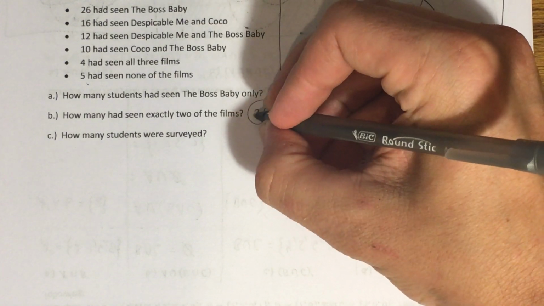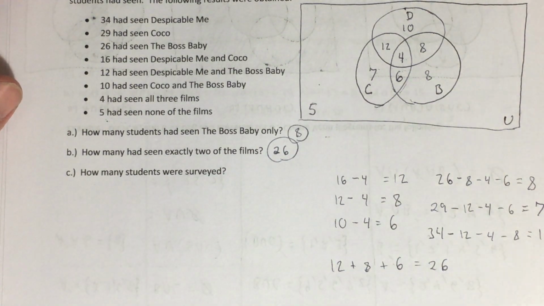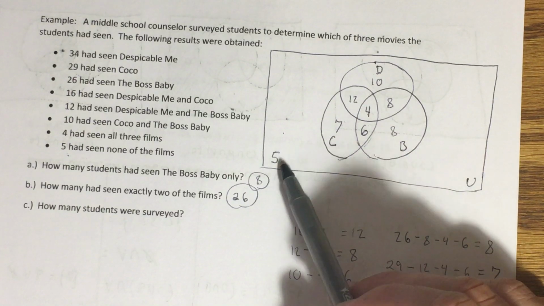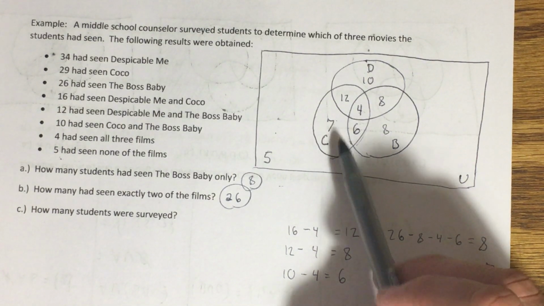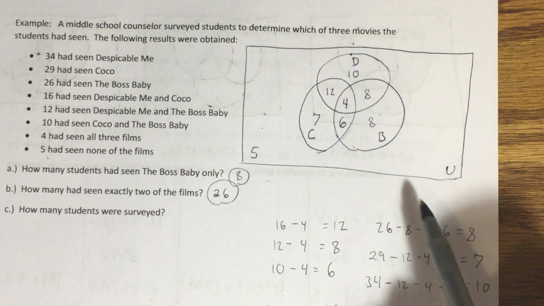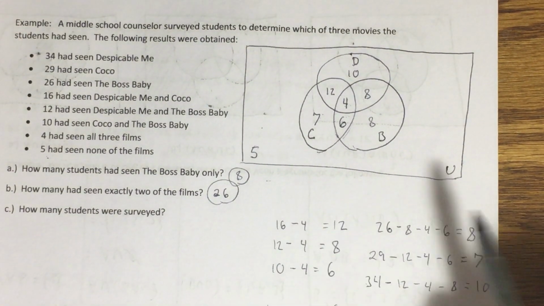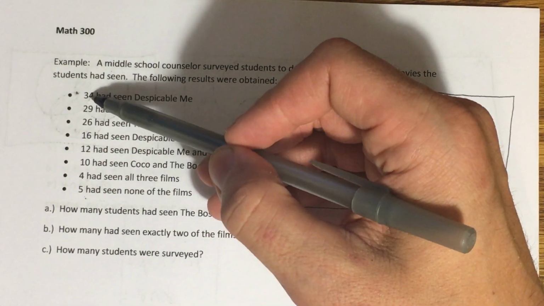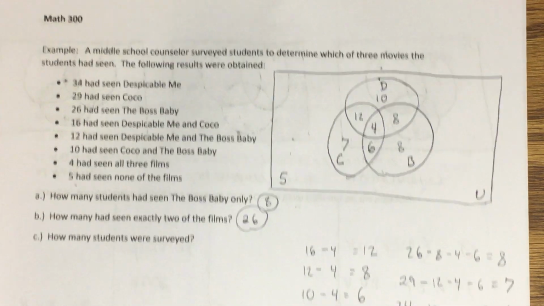There's 26 there. Okay? The final question says, how many students were surveyed? Well, each of these regions that I've assigned a number to are mutually exclusive, meaning there's no overlap between this 5 here and this 7 here. And there's no overlap between this 7 here and this 12 here. And not only that, I've assigned a number to every single region. So if I can total all of this up, I should end up with the total number of students that were surveyed. Notice you do not want to total these numbers up, because many of these numbers overlap with other categories that have been listed here. But we've now separated all of these categories out.